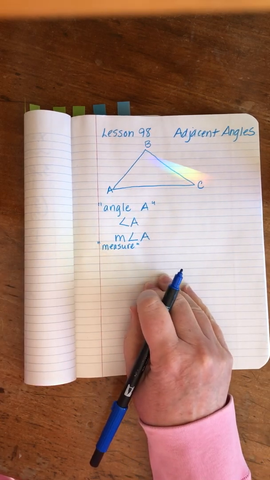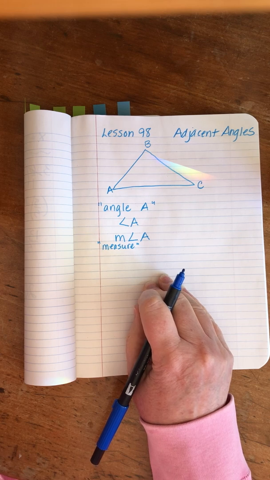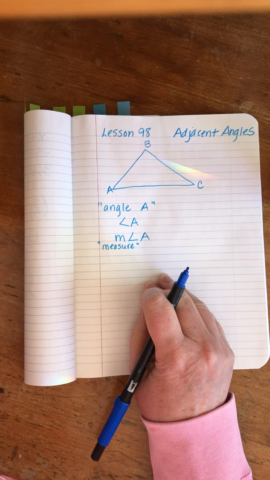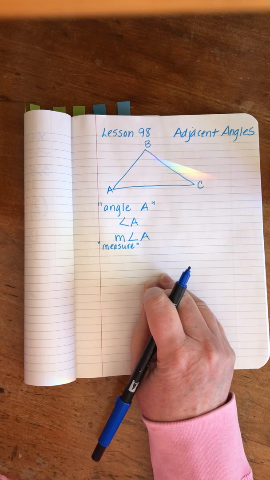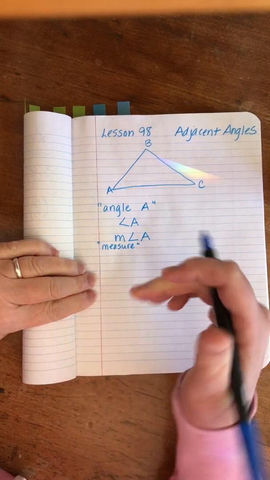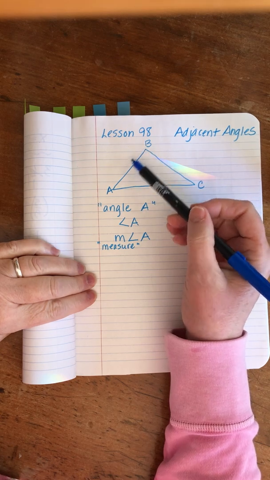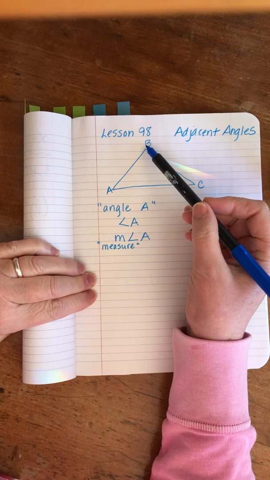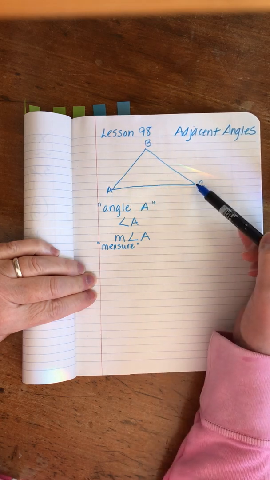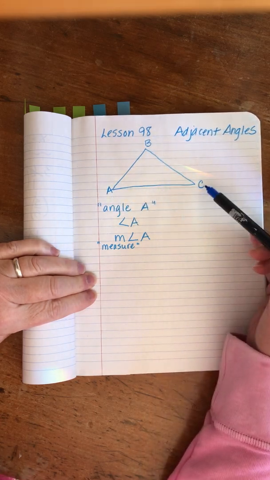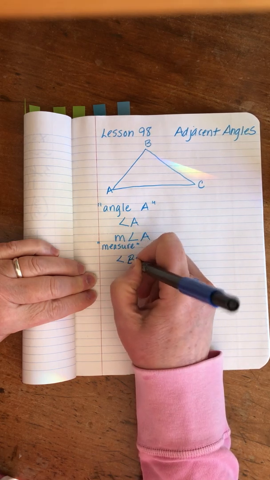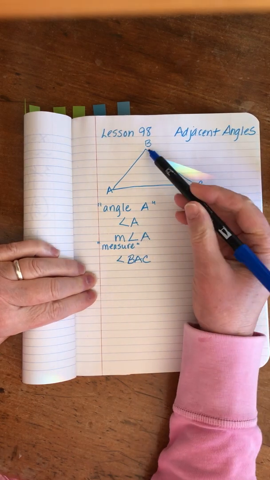Now, sometimes when a diagram is more complicated, and I'll draw a complicated one in a minute, sometimes we'll describe the angle in terms of points on the other side of the angle. So I might describe this angle as angle BAC, because that kind of helps you draw the picture of the angle. So I could also say this is angle BAC, right?